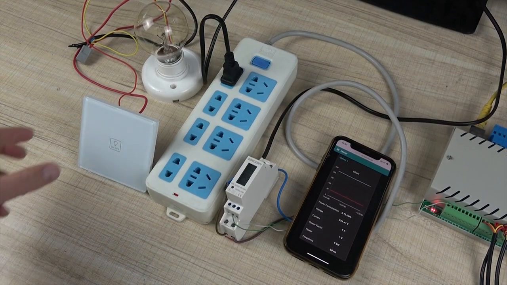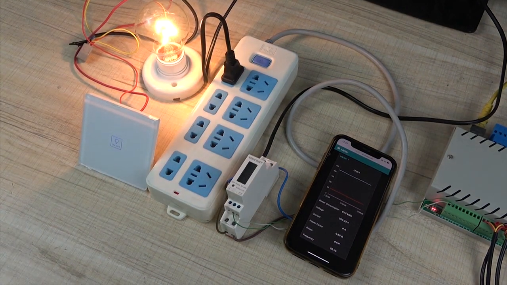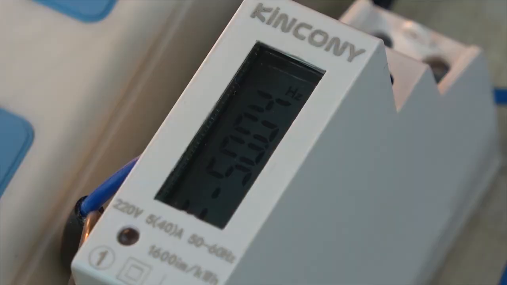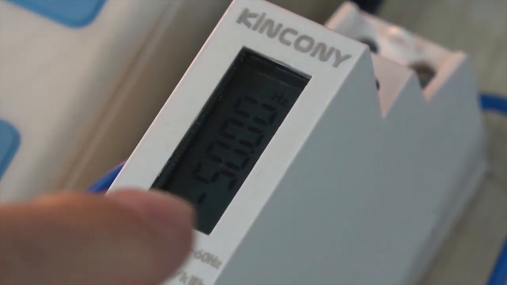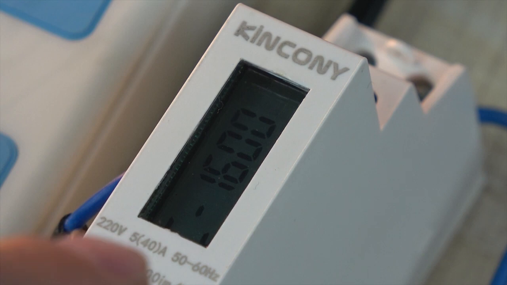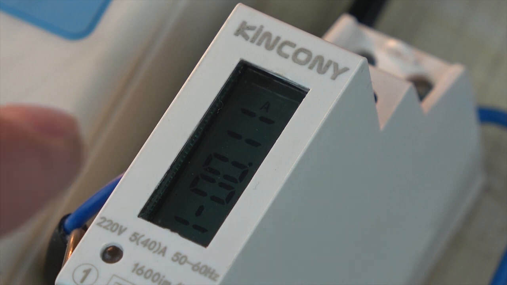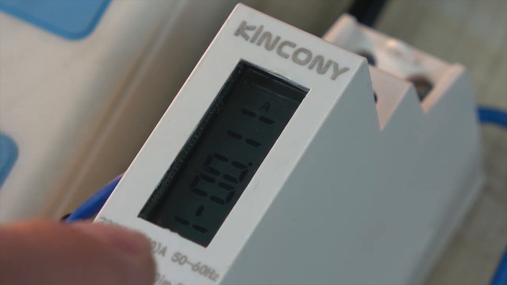Okay, now we turn on the lamp. And we can see the meter. This is frequency, also 50. Power consumption has not changed. The voltage is not changed. Now the current is changed. The power factor is changed.